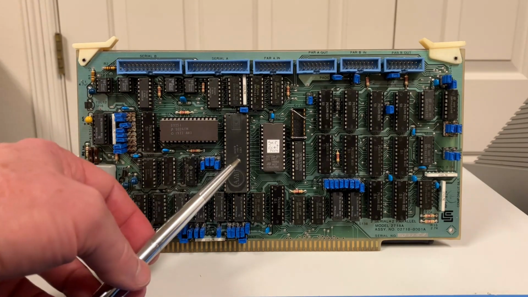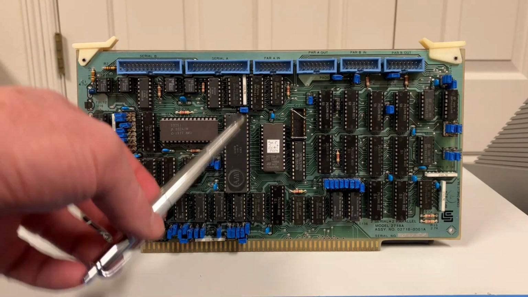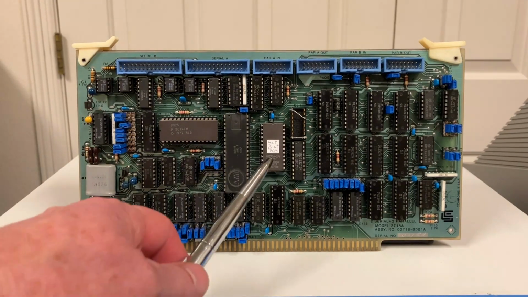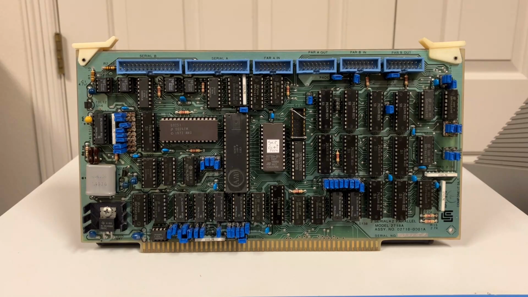The 2 UARTs are here and here. You can see they're 2 different UARTs. This 40-pin one is the one that we're going to use as our cassette interface equivalent. The other UART is an 8251, which actually can do synchronous communication as well. Now there's no native support in any Altair software for that UART. Doesn't mean you couldn't write something if you wanted to use that serial port. The EEPROM on here can come in kind of handy if you don't have other EEPROM in your system.